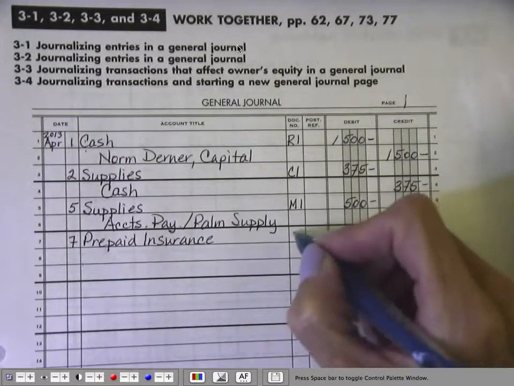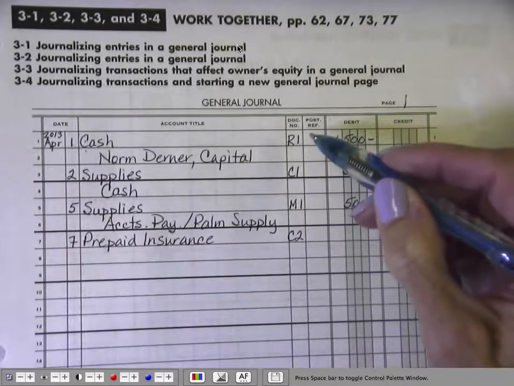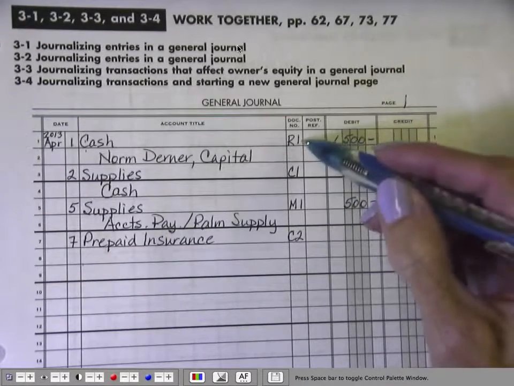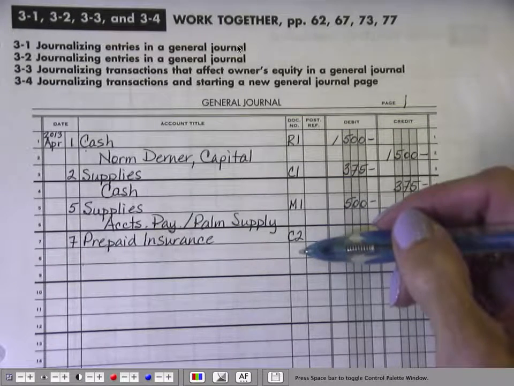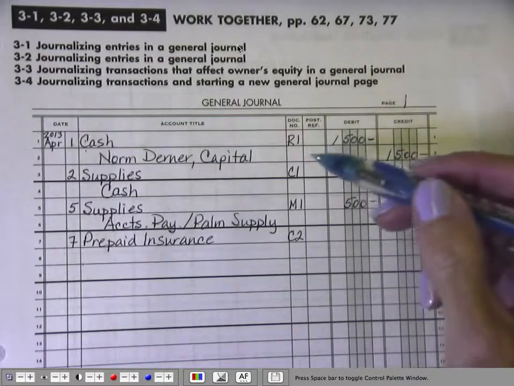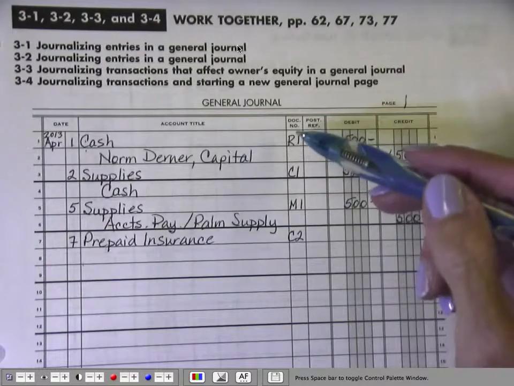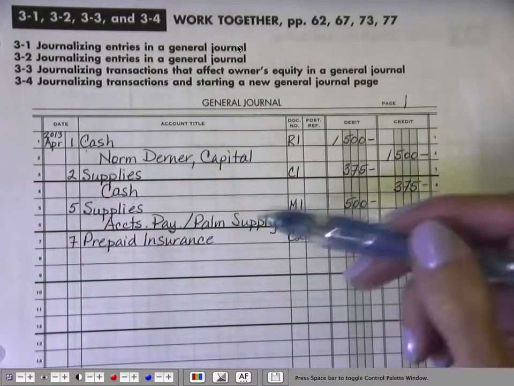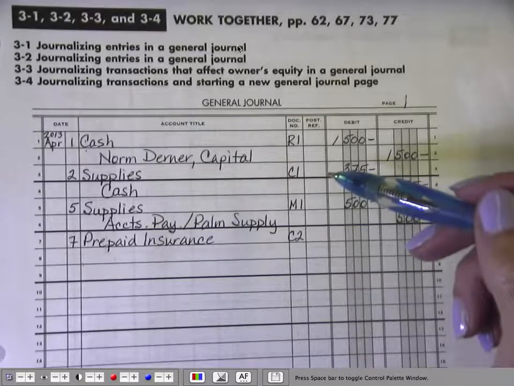Our source document is check 2, and these documents need to be in numerical order. There shouldn't be an R1 and then the next one be R7. I should see R1, 2, 3, 4, 5, 6, 7. If there's a jump, there needs to be an explanation why. That would raise red flags to any auditor in a heartbeat.